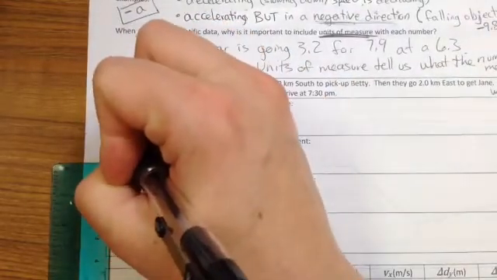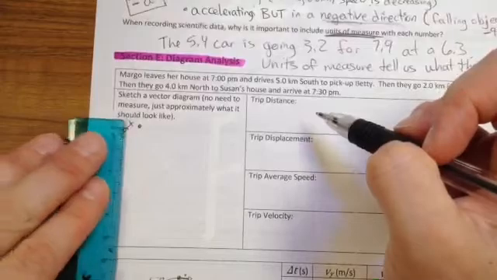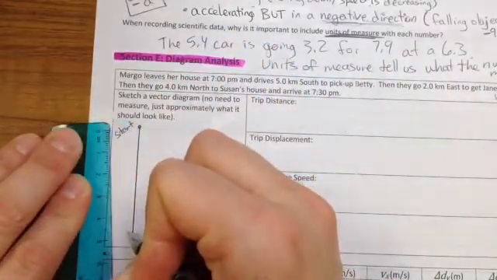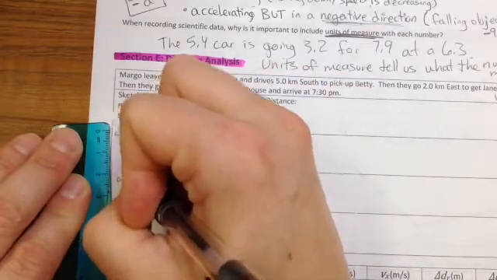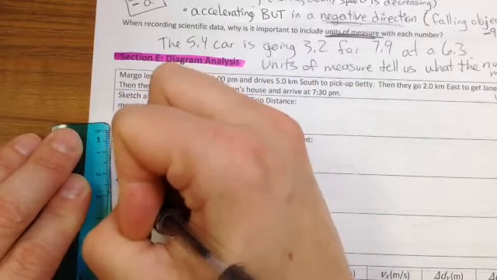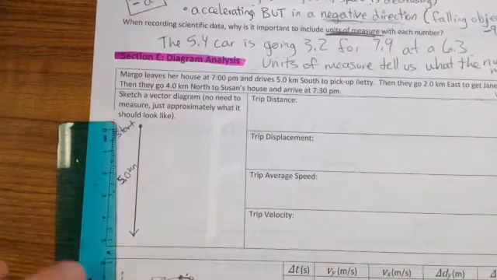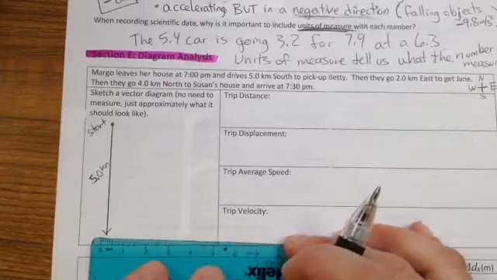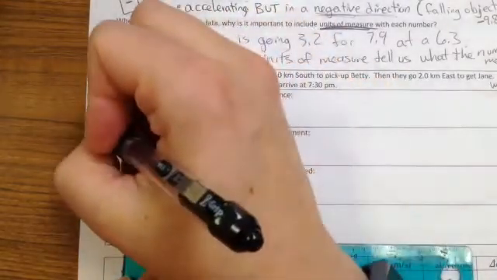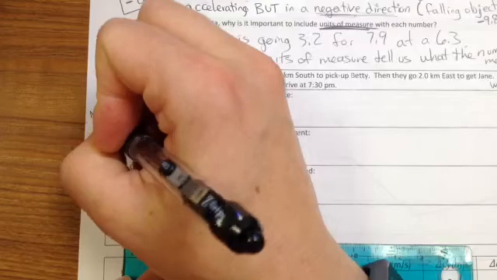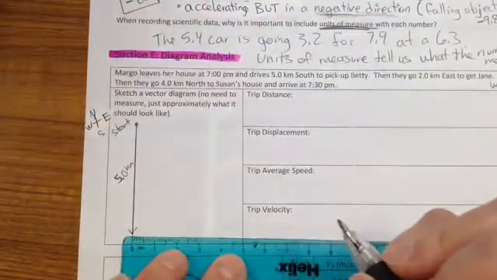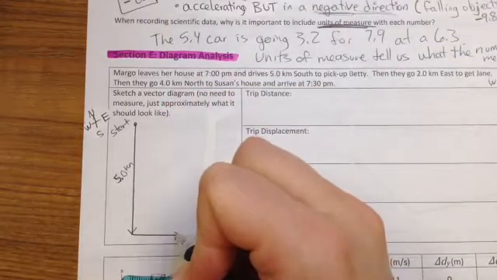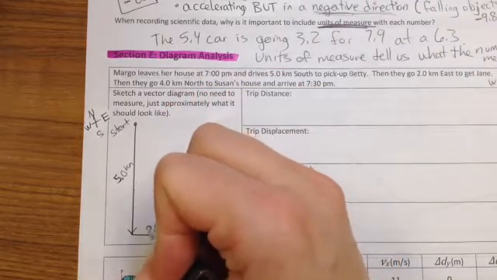We're going to start over here, and we're going to go 5 kilometers south. So 5 kilometers south, pointing down, 5.0 kilometers, labeling it just for the sake of having a visual there. Okay, and then from there we are going to go 2 kilometers east. All right, if you need your little compass rose, here we go, north, south, east, and west. Okay, 2 kilometers east. Okay, 2.0 kilometers.